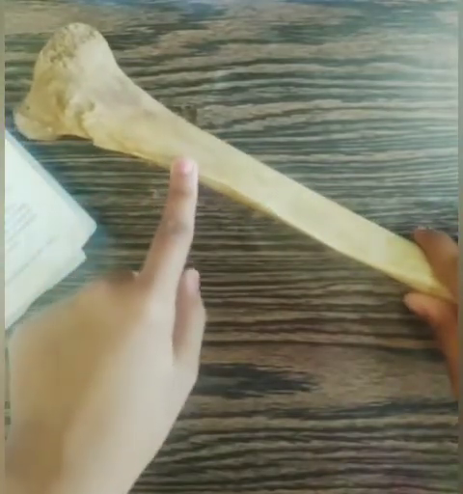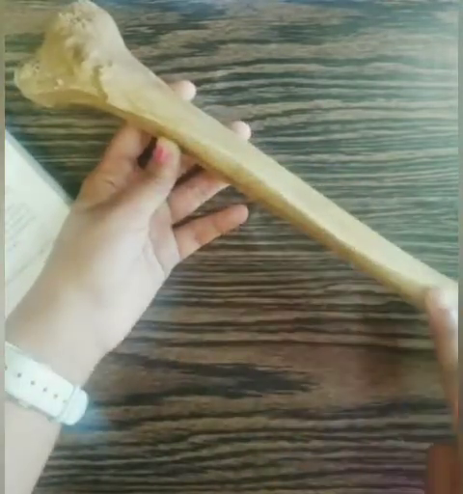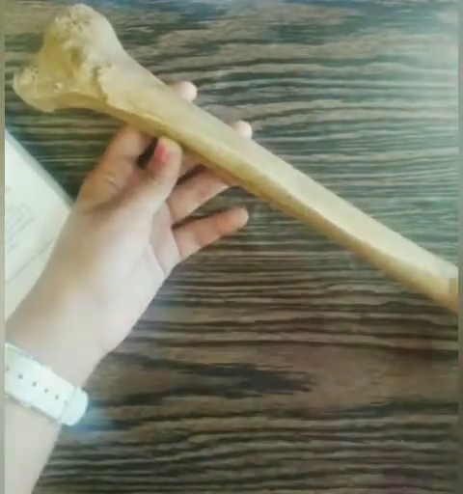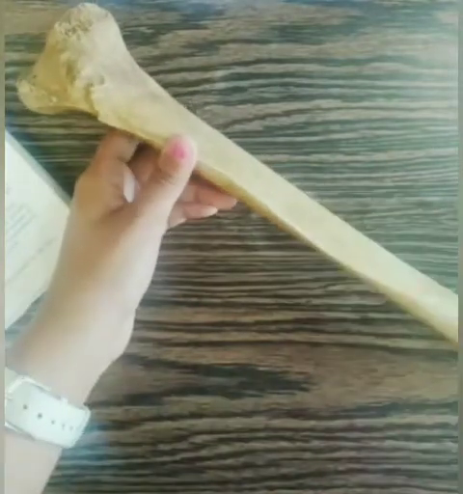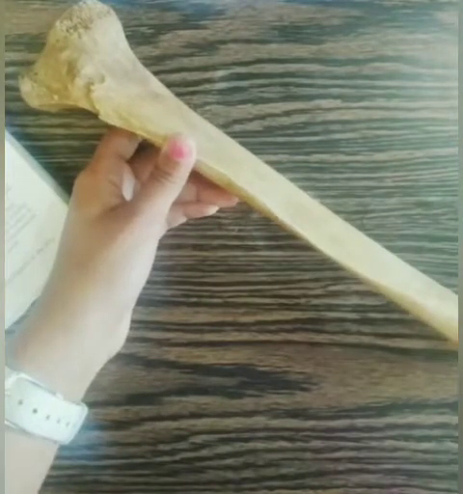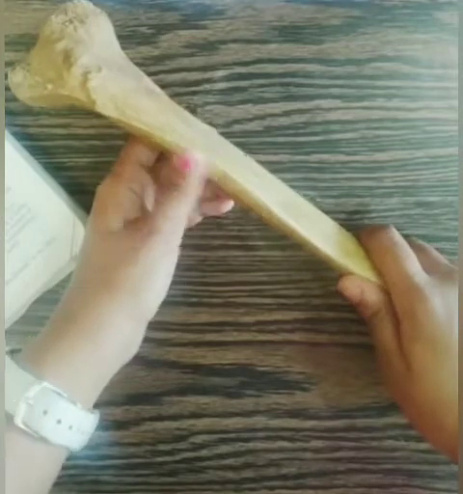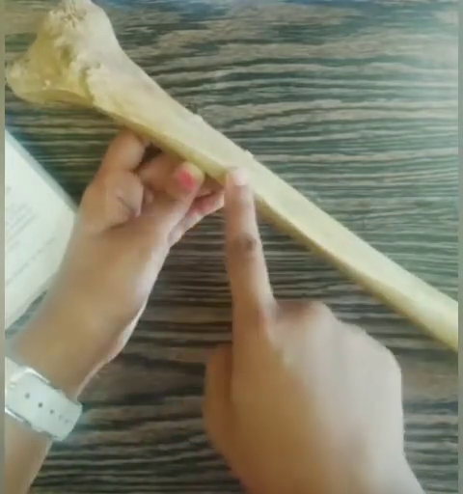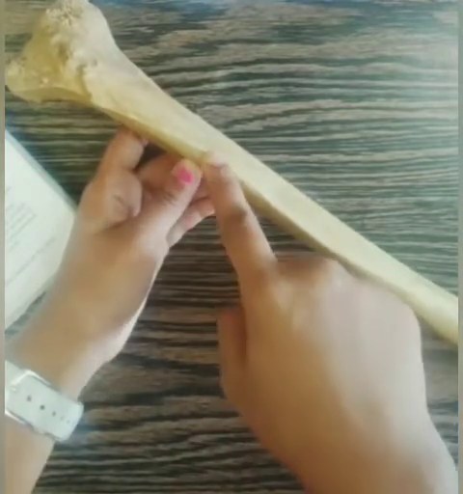The anterior border is sharp. So this is the anterior border. As you can see, it is sharp and S-shaped, slightly curved. It is convex laterally in the lower part, and convex medially in the upper part. So it is convex medially in the upper part and convex laterally in the lower part. So this is the S shape.